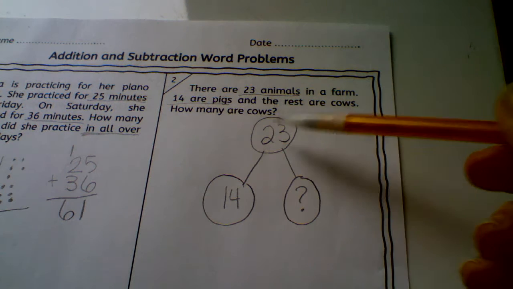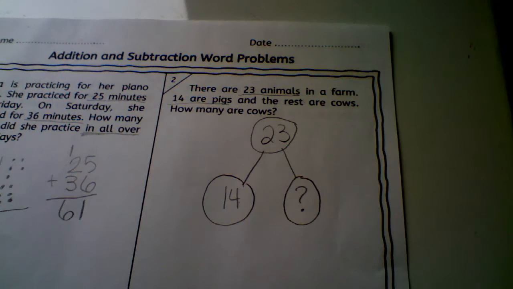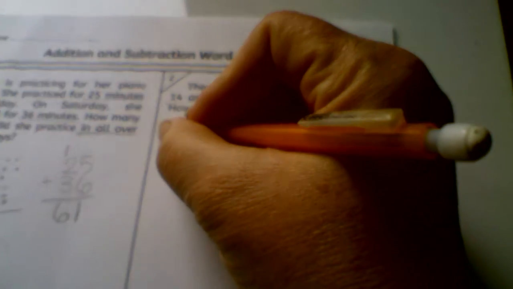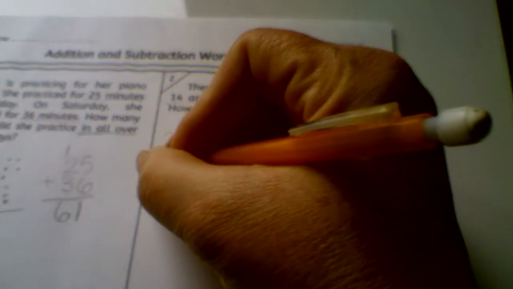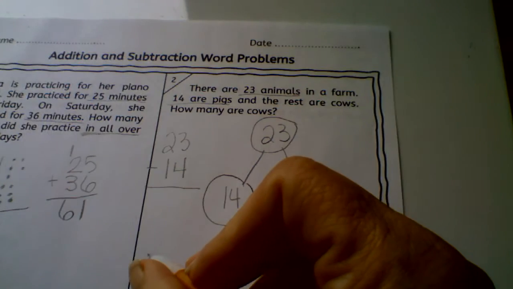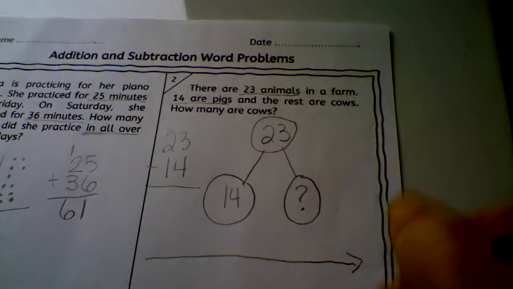So when we have a number and we know we have the whole, and we have one of the parts, how can we find the other part? That's right, we can use subtraction. So our equation is 23 minus 14 equals, and we're going to find that answer. Let's do an open number line as our strategy to solve this one. There's our open number line.